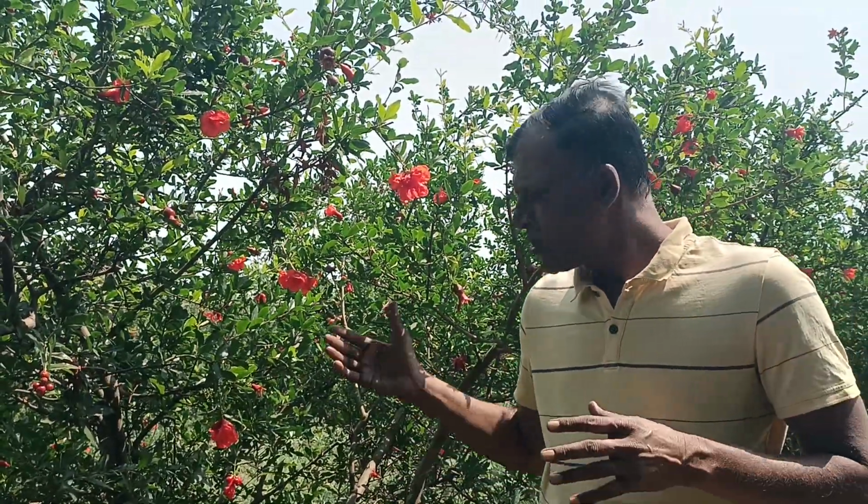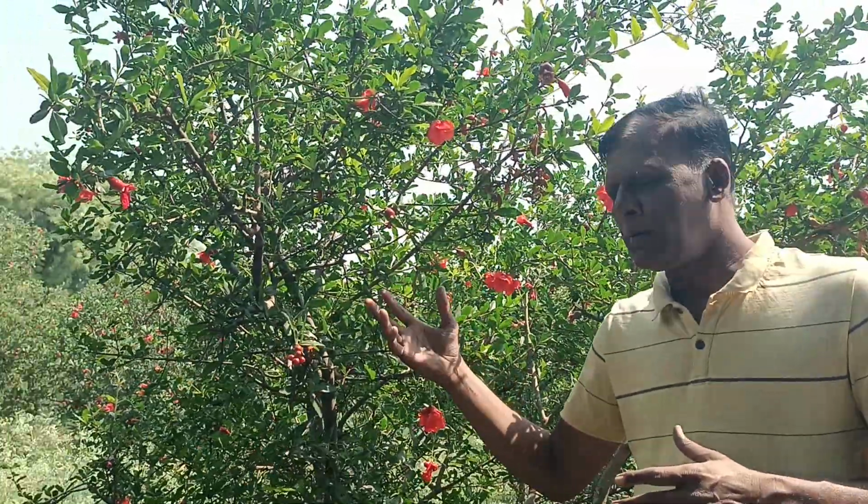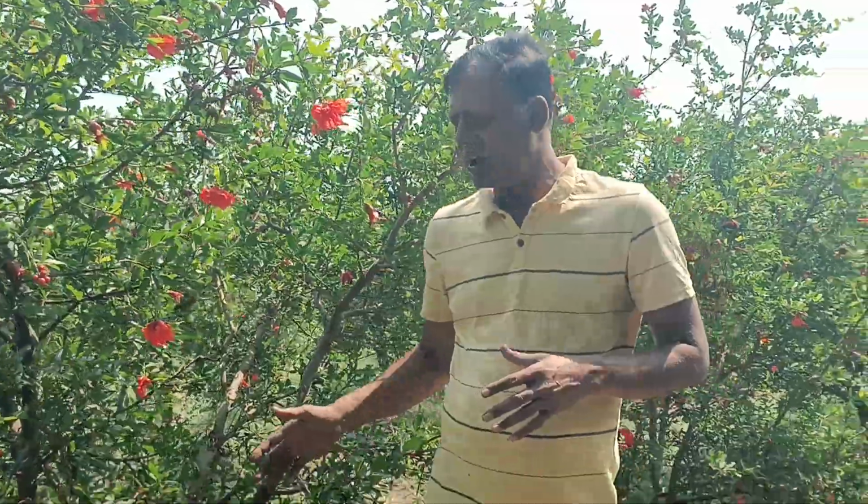It should not be hard pruning, but proper pruning, so that whichever parts are infected because of the bacterial blight, whether branches or sometimes even the outer surface of the trunk, they are cleared properly.